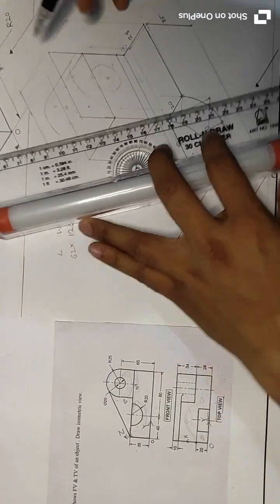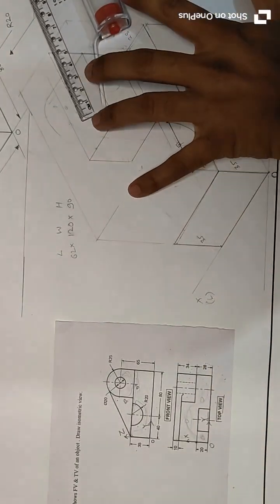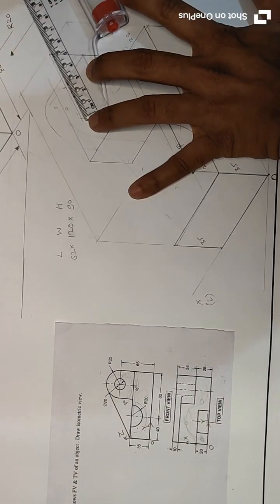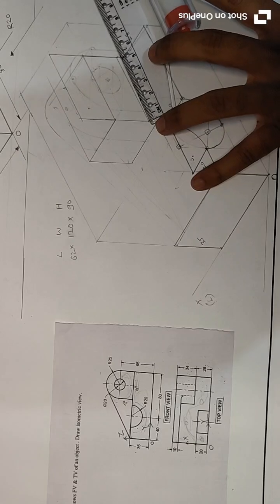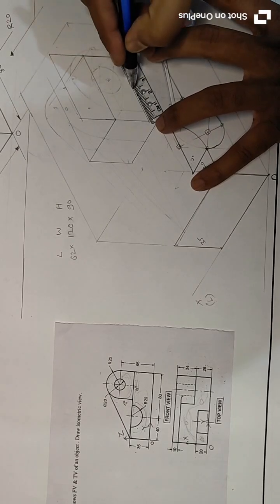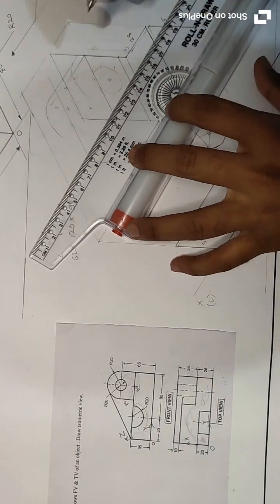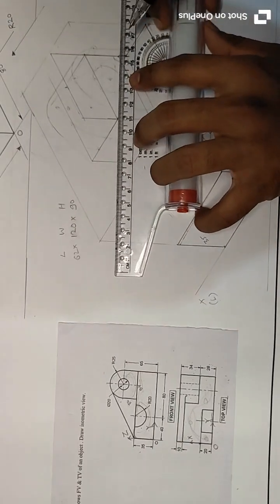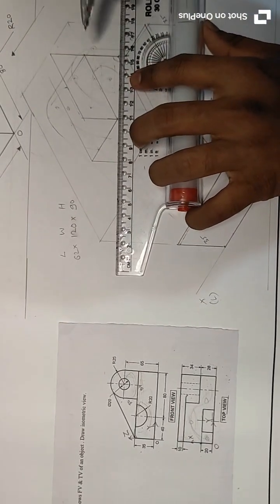So first, in this rhombus we will mark the midpoint of all four sides. Then this is the major angle. So from this point we'll draw opposite side midpoint.